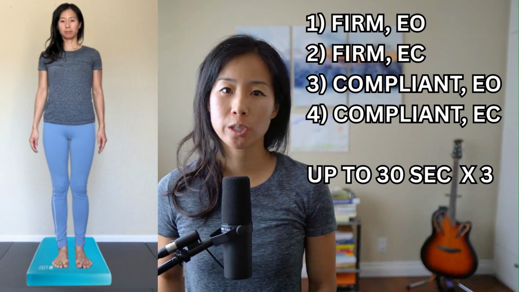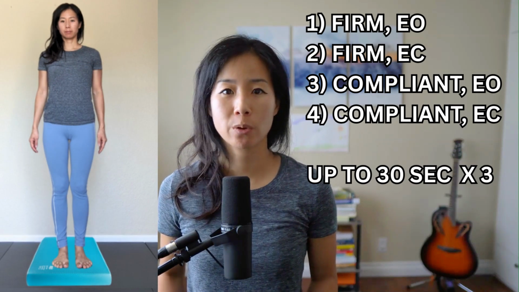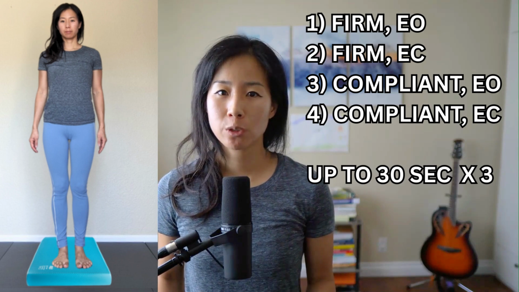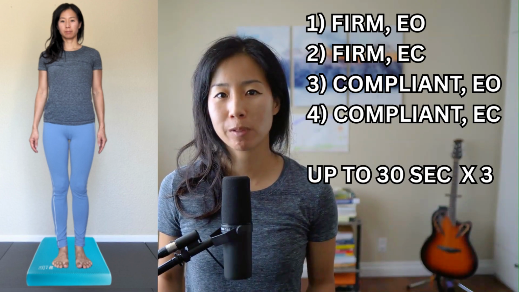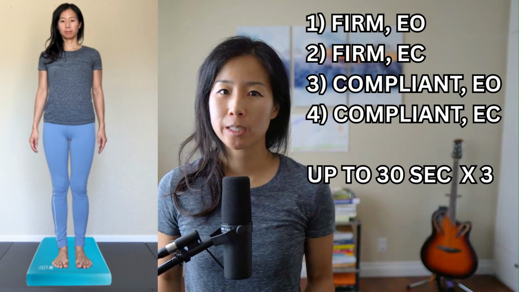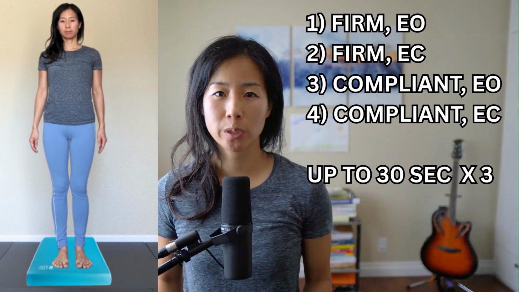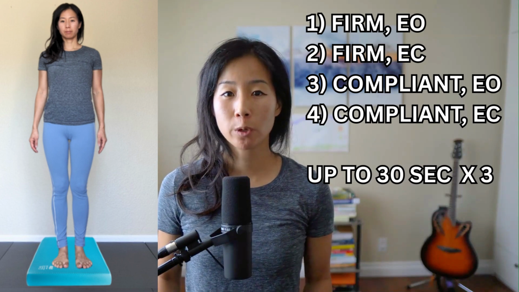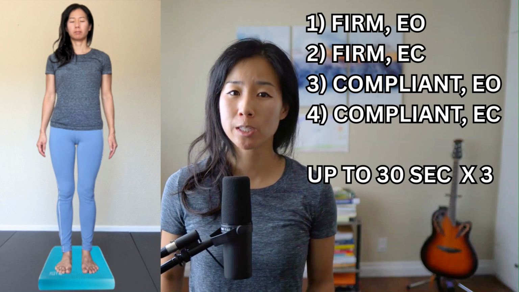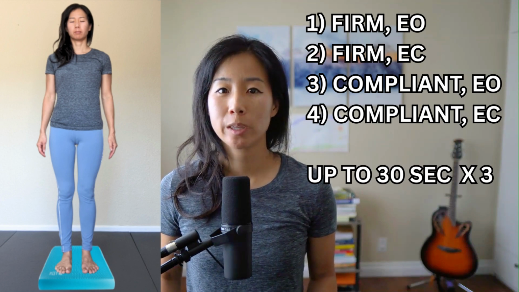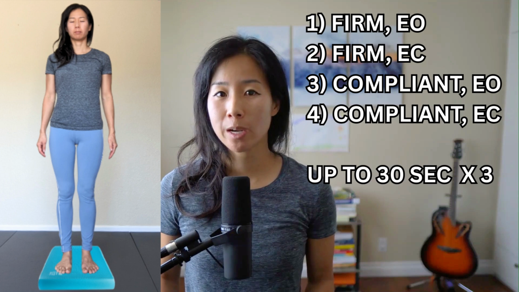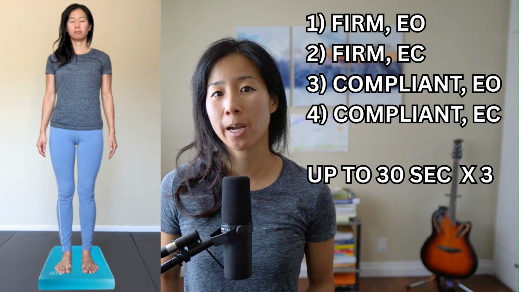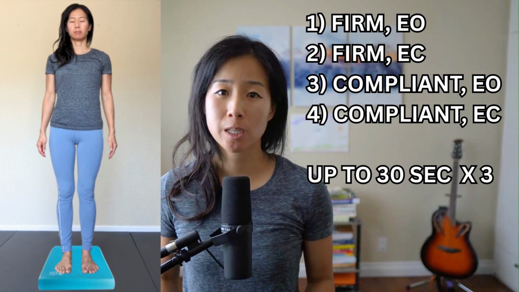The third condition, we're usually going to have them on a compliant surface. So in the clinic, that's usually a foam pad, an Airex pad. Those are the same thing. So they just can't use the proprioceptive cues as well. Compliant surface, eyes open, is condition 3. So they get to use their visual system and their vestibular system here. The fourth condition, they're going to be standing on a compliant surface, so the foam pad, with their eyes closed. So we're taking away proprioceptive cues, we're taking away visual cues. They only get to rely on vestibular cues to tell them where they are in space.